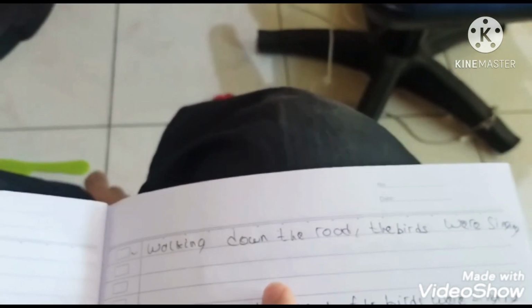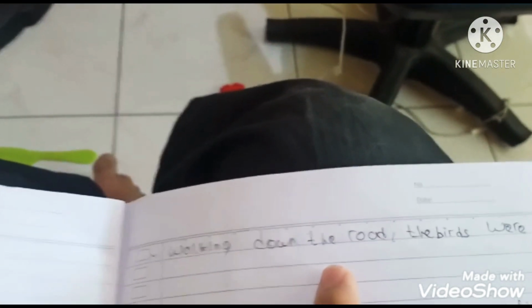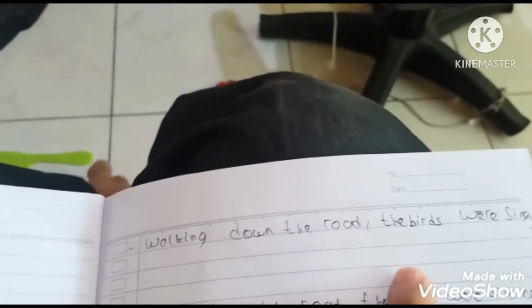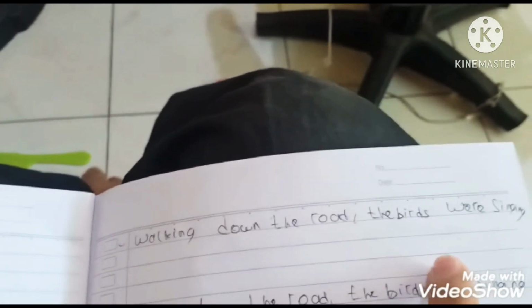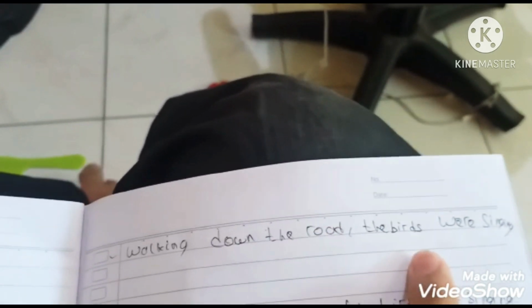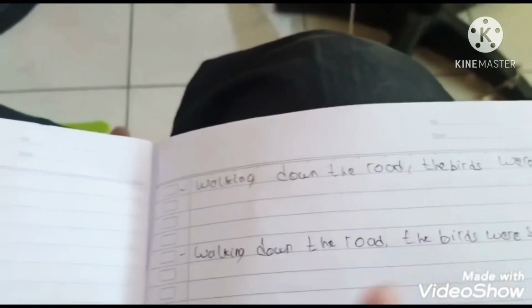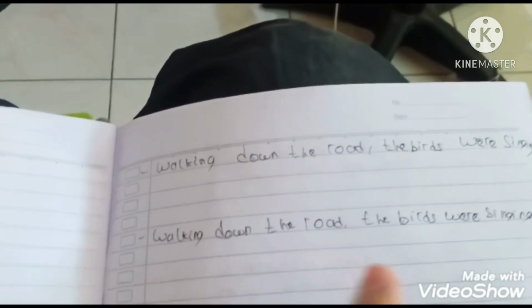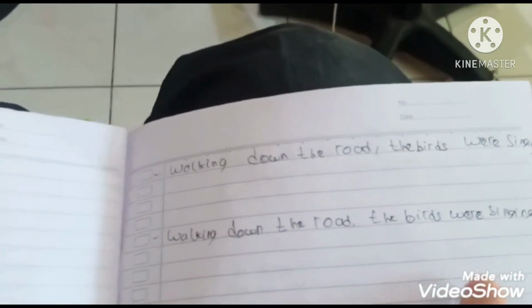So we must include another noun or pronoun described by the phrase to correct the dangling modifier. For example: Walking down the road, she heard the birds singing.